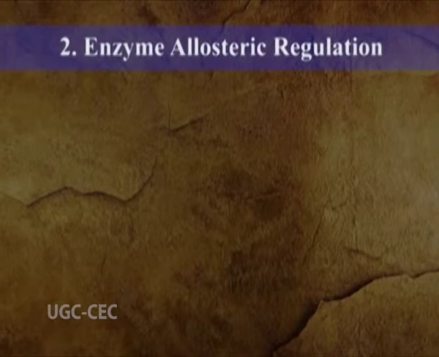Fatty acid synthesis is increased when sucrose is fed instead of glucose because fructose bypasses phosphofructokinase, which is the control point in glycolysis.